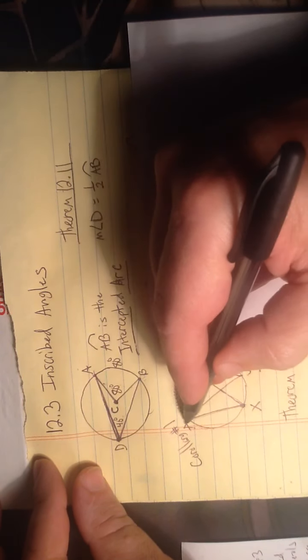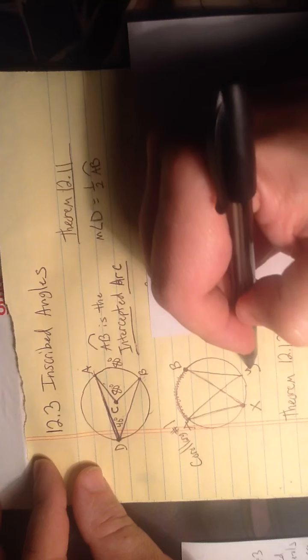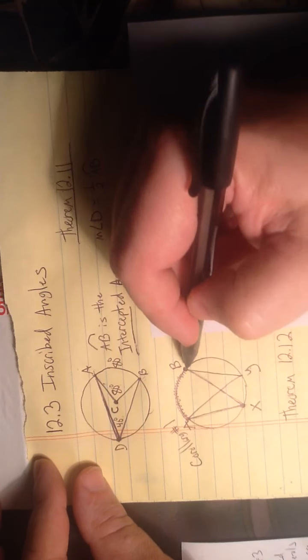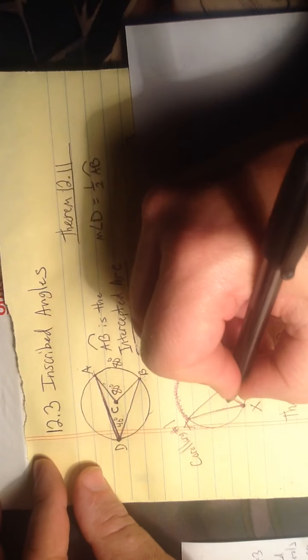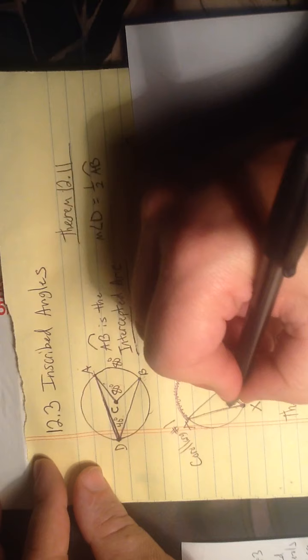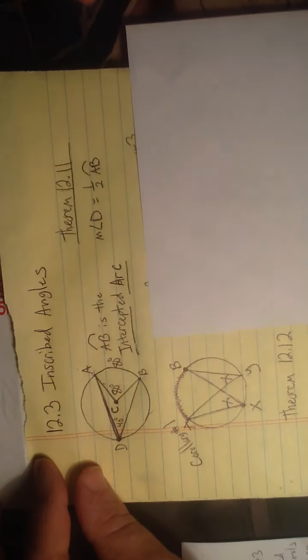This angle is sharing the same intercepted arc, which is AB, as angle Y, AYB. They have the same arc, so therefore they are congruent. And that's what corollary number 1 says. If two inscribed angles share the same arc, then they themselves are congruent. No big deal. And that makes a lot of sense.